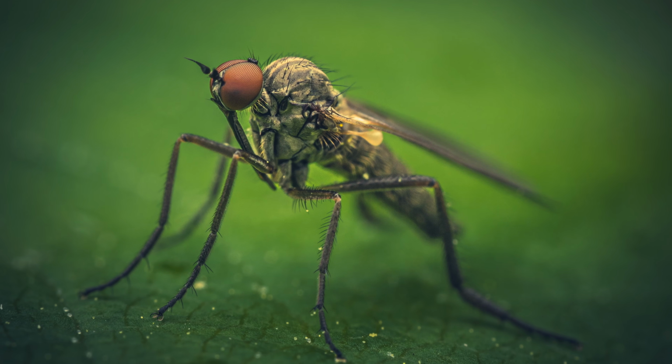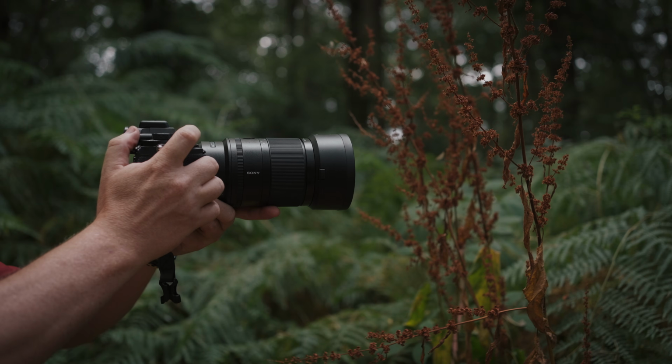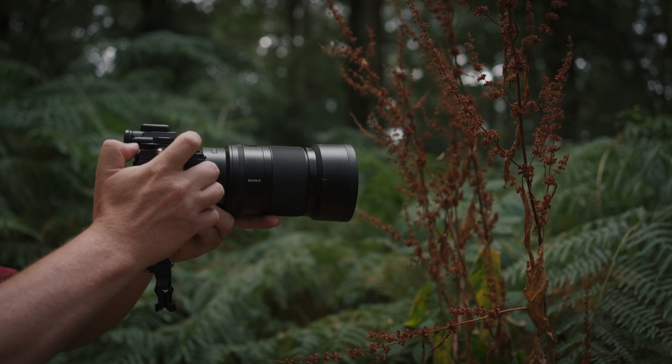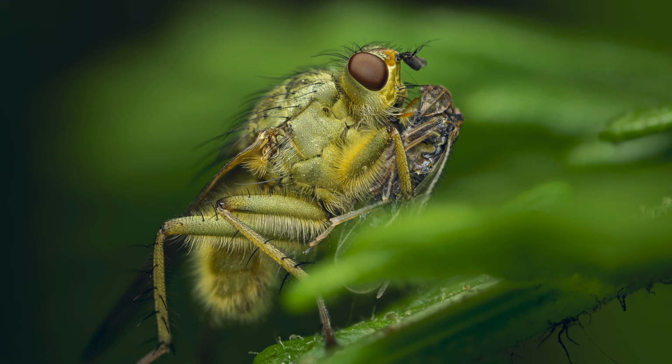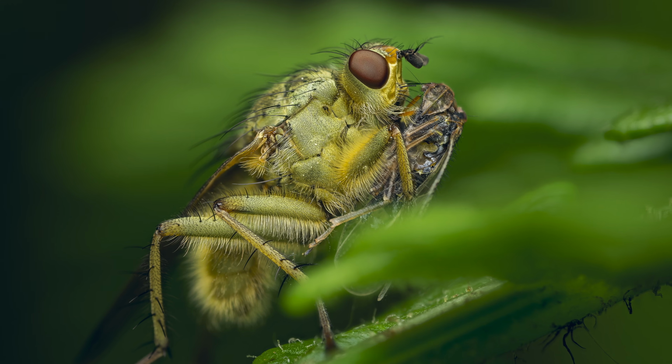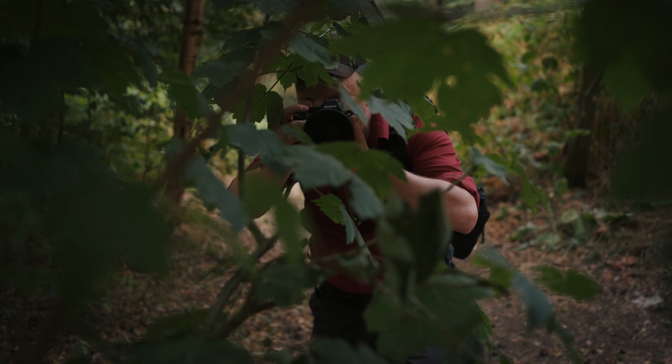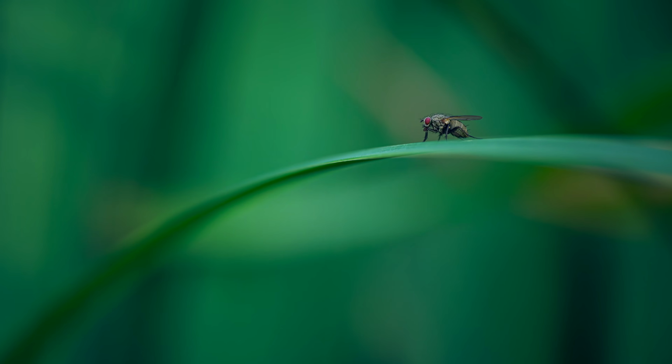When we photograph insects, the instinct is usually to get closer. More magnification, more detail, more of the insect filling the frame. But what happens if we do the opposite? What if the insect becomes a tiny mark within the photograph and everything around it becomes part of the story? This is minimalistic insect photography.